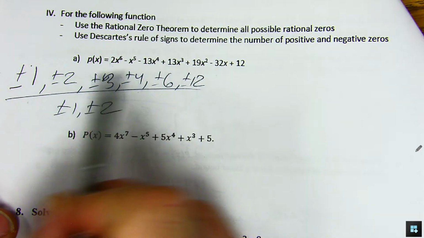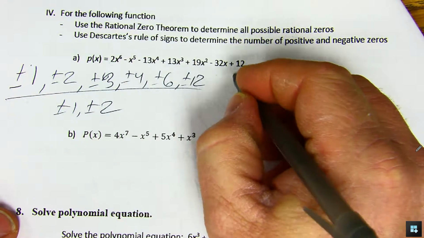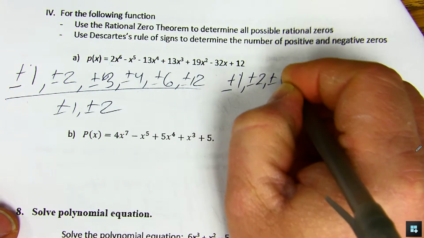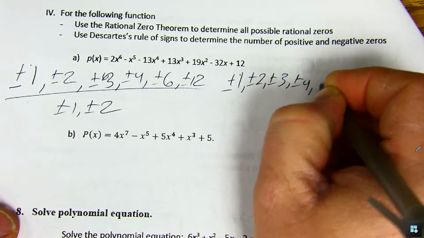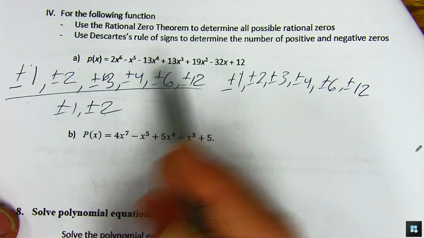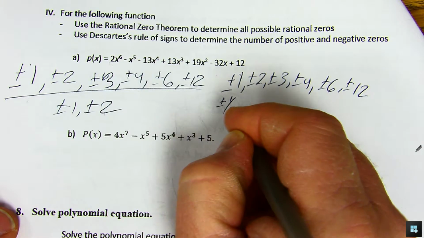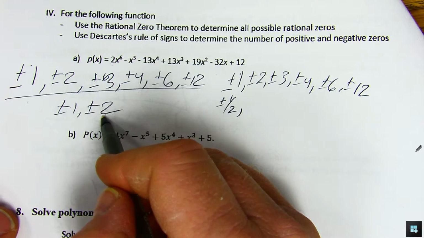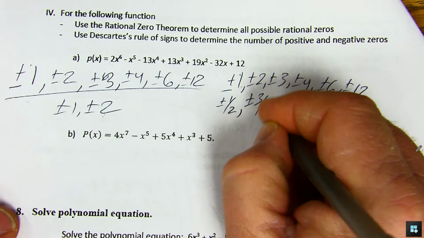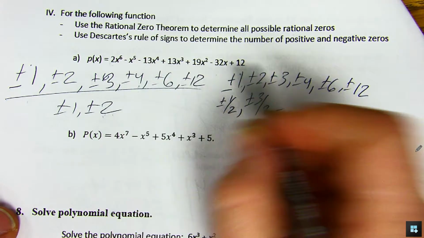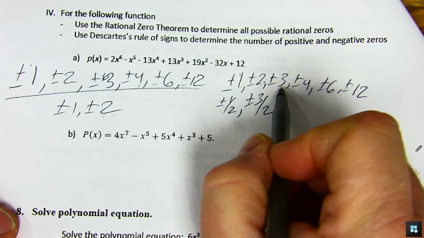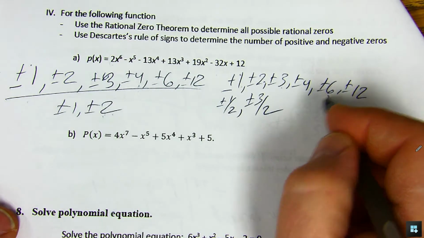So all of these are possibles. And then I have to divide by 2, so plus or minus a half. 2 over 2 is 1, I already have it. 3 halves. 4 over 2 is 2, I already have it. 6 over 2 is 3, I already have it. 12 over 2 is 6, I already have it.